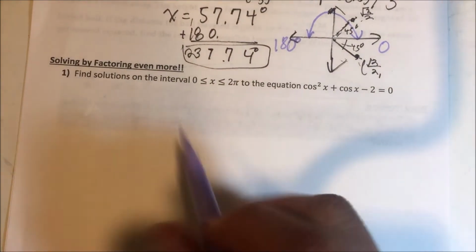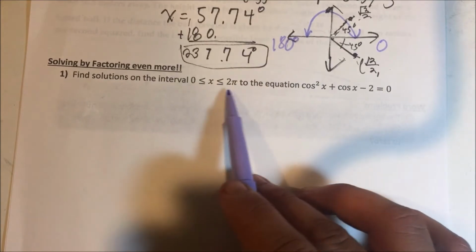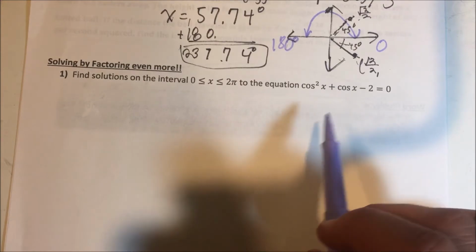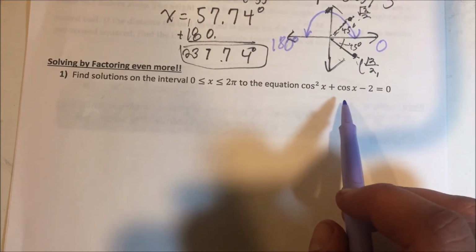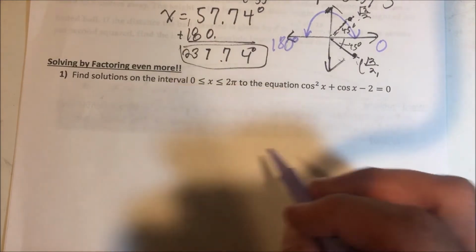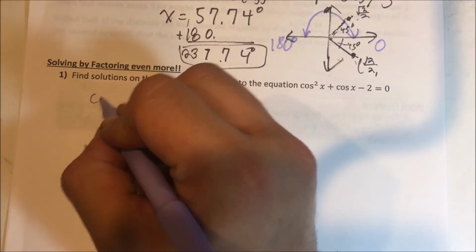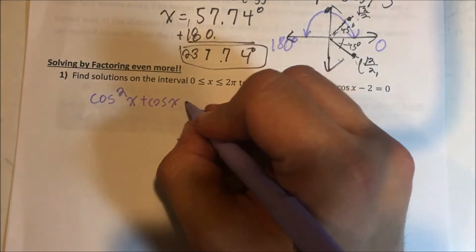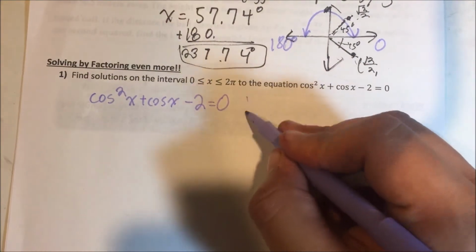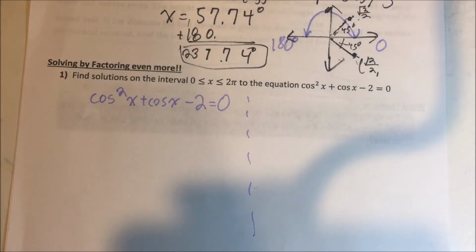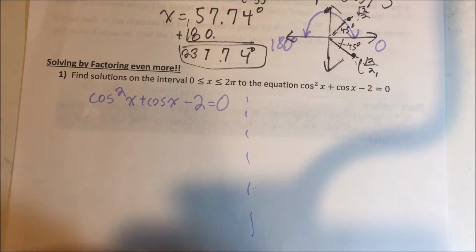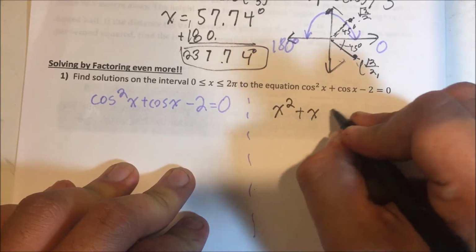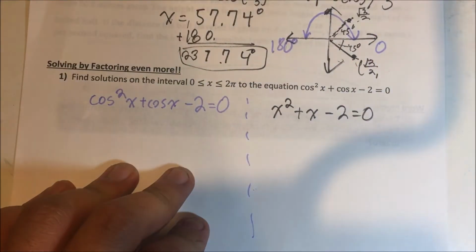So here we're asked to find all the solutions on the interval from 0 to 2 pi to the equation cosine squared x plus cosine x minus 2 is equal to 0. Okay, so we want to find all the solutions to this. So let's write it out over here because I want to make a point. So cosine squared of x plus cosine x minus 2 is equal to 0. I want to draw the analogy, like I said, to Algebra 1 or 2, where we might have seen something similar, say, like this: x squared plus x minus 2 is equal to 0.